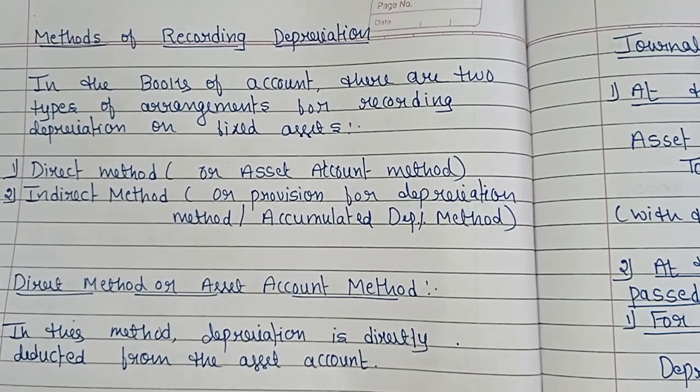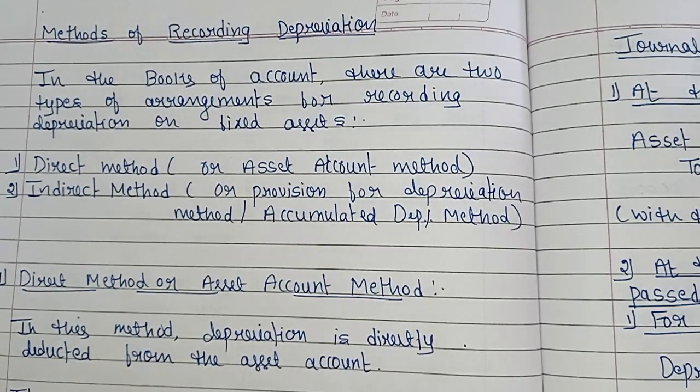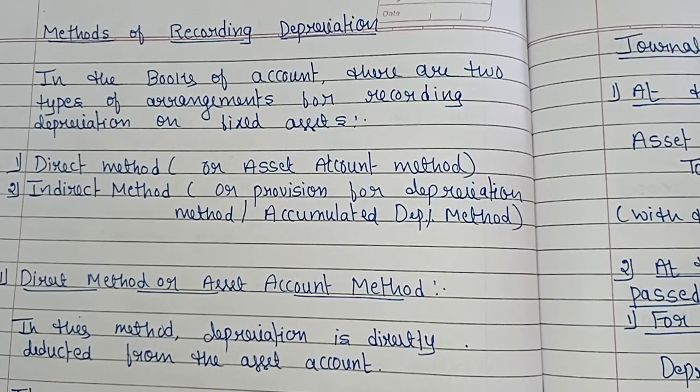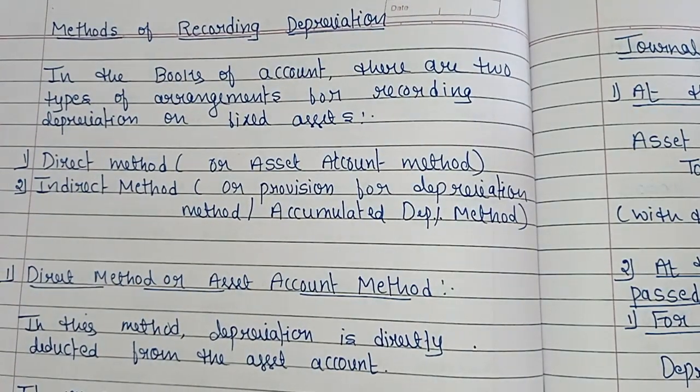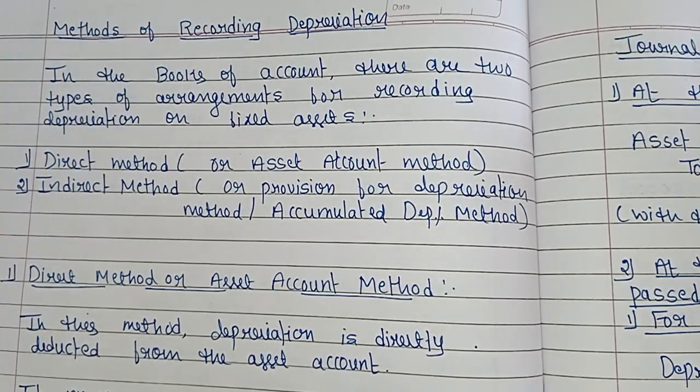In the last class, we solved the problem under the direct method or asset account method, that is, the method of recording depreciation. In my previous classes, we solved this problem under the direct method using both the straight line method and the written down value method of depreciation. In this method, the depreciation is directly deducted from the asset account, and in the balance sheet, we show its reduced value.